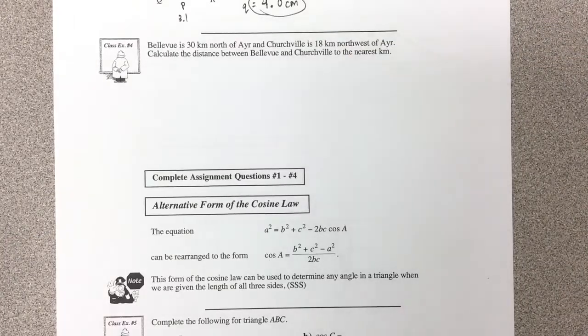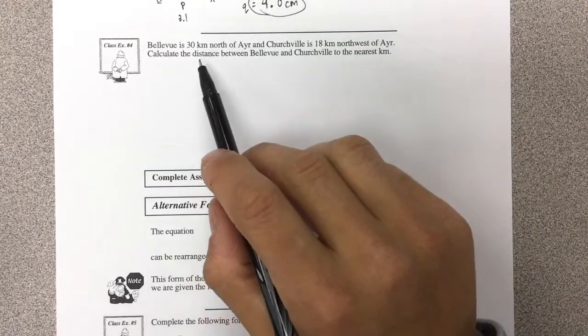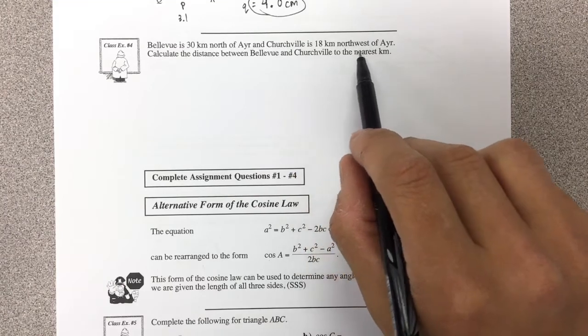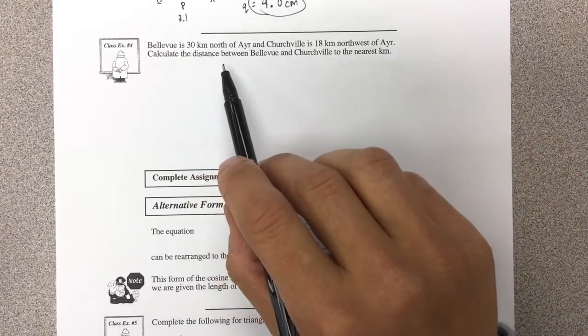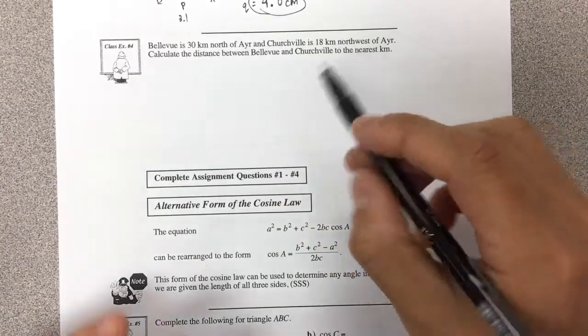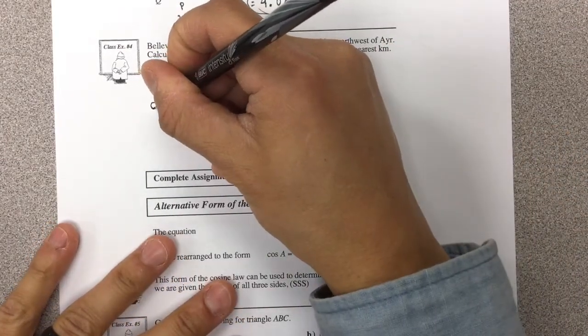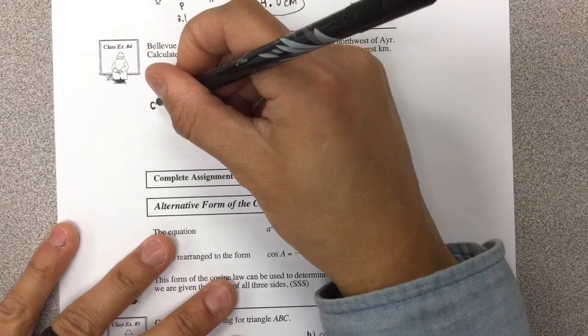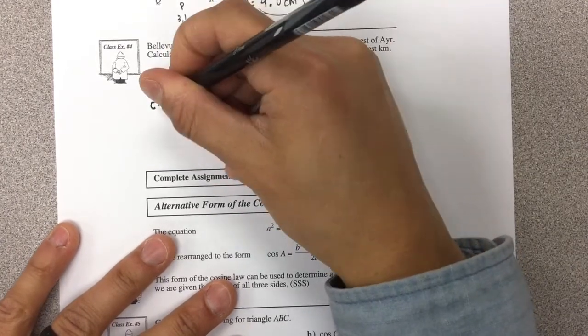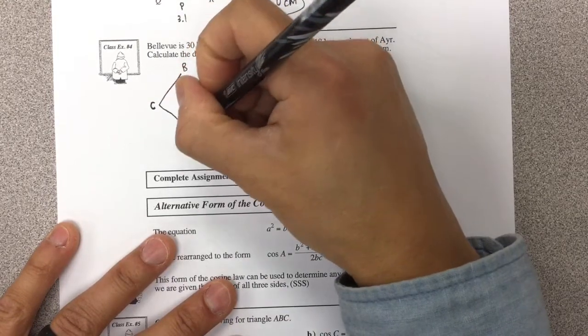Now looking at class example number 4, Bellevue is 30 kilometers north of Ayr, and Churchville is 18 kilometers northwest of Ayr. Calculate the distance between Bellevue and Churchville to the nearest kilometer. All right, so there's Churchville, and I'm going to draw Bellevue up here, and then Ayr down here.